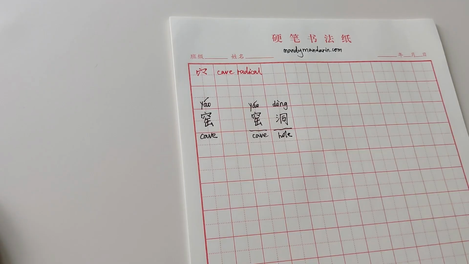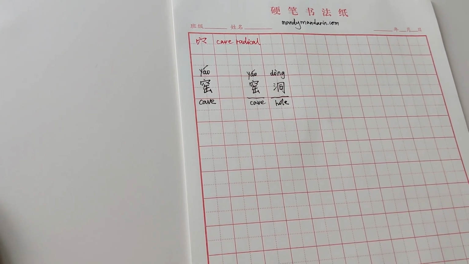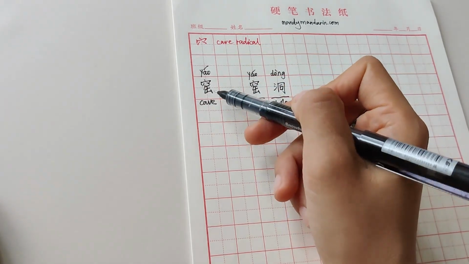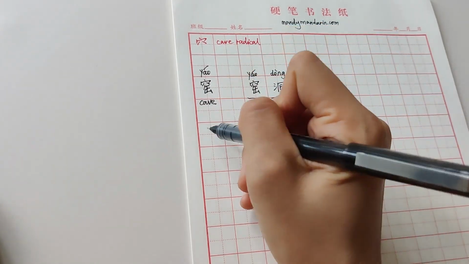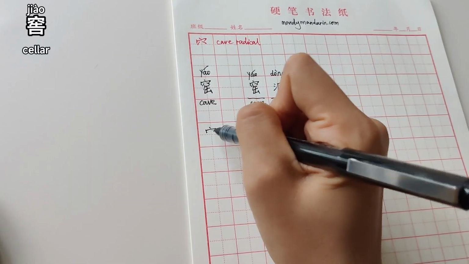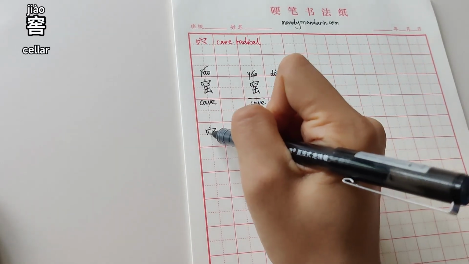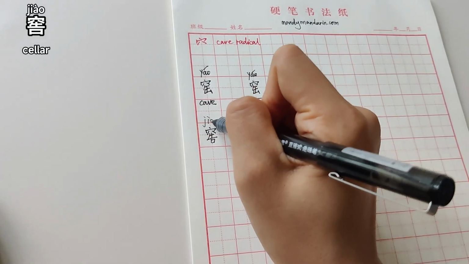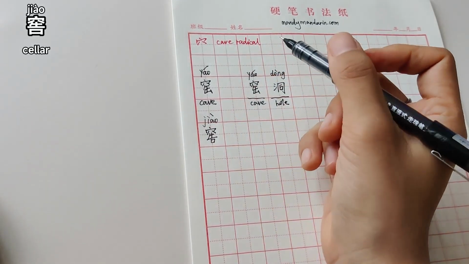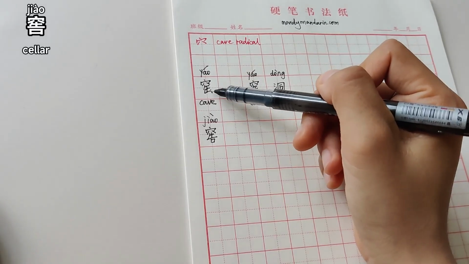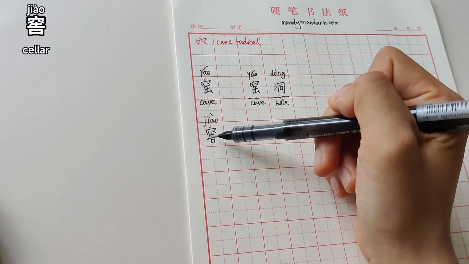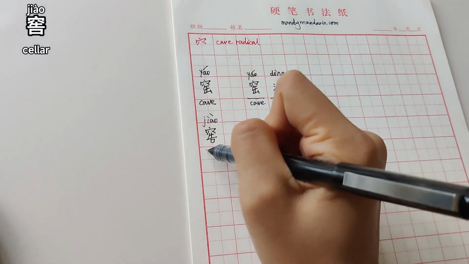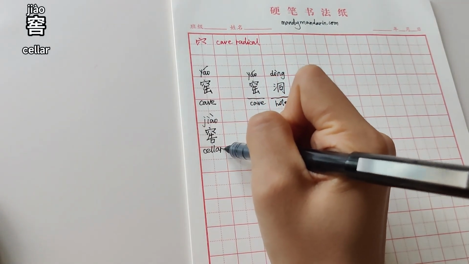Okay, so that's enough of the yao, and actually I would like to introduce you to another word which is quite similar to this character. And that is jiao. You can see the bottom part of it is quite similar, but not exactly the same. The jiao means a cellar.